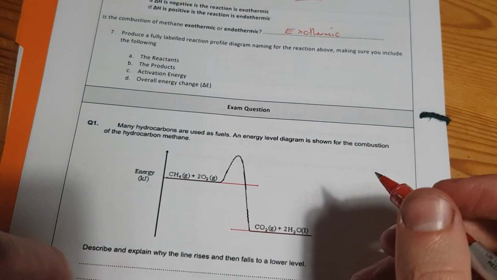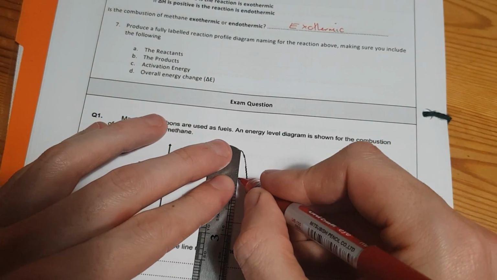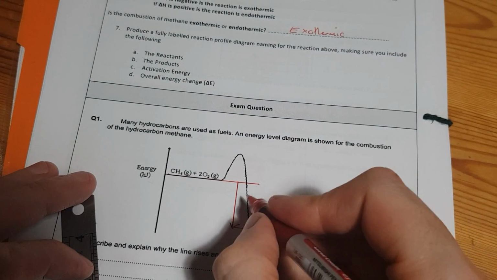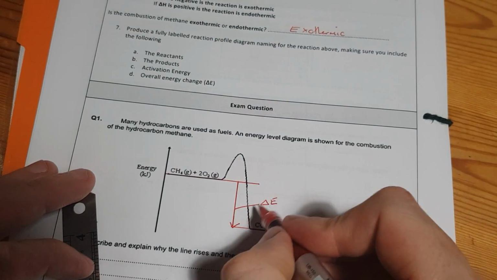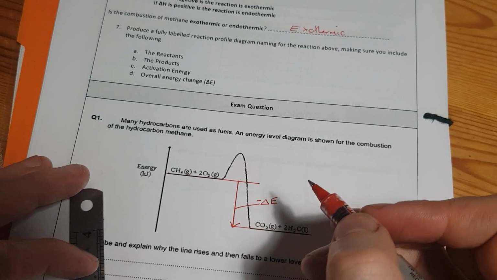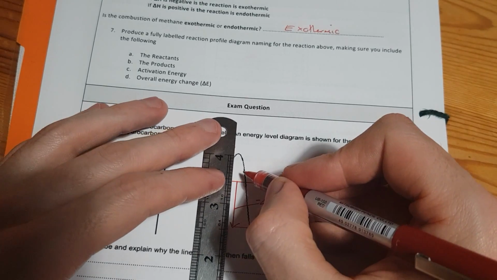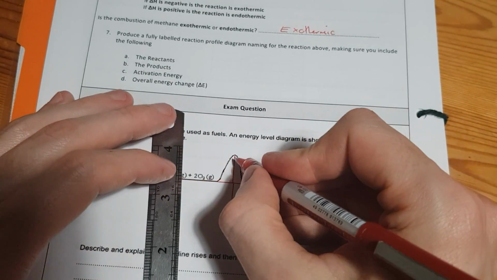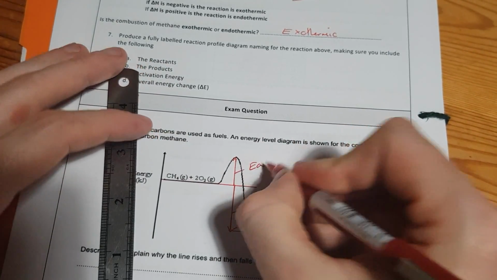Remember, your energy change is going down from reactants to products, so there is my change in energy. It's going down, so it's a negative change. And my activation energy goes from the reactants to the top of that curve. That there is my activation energy.